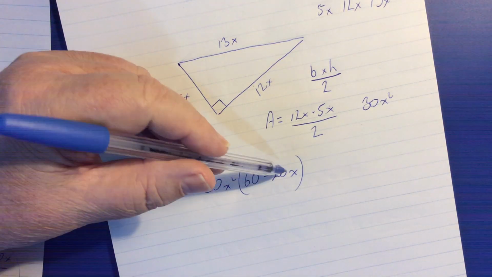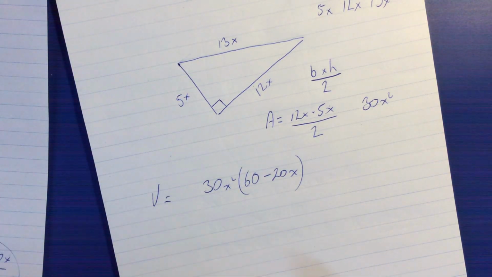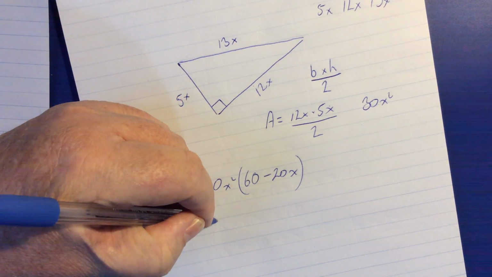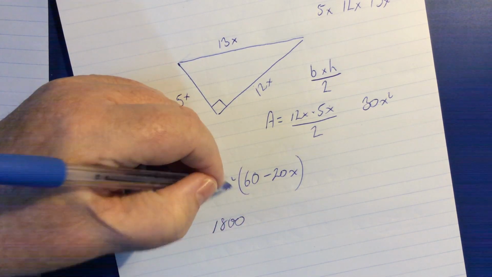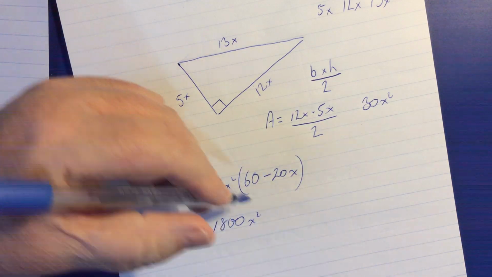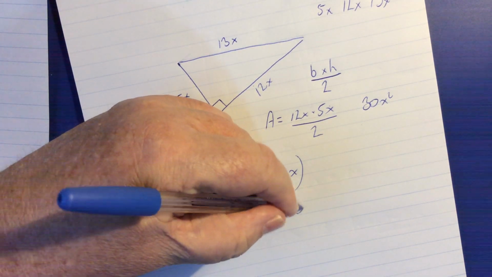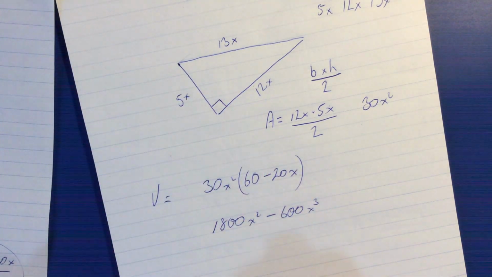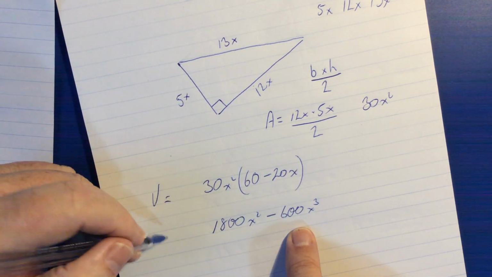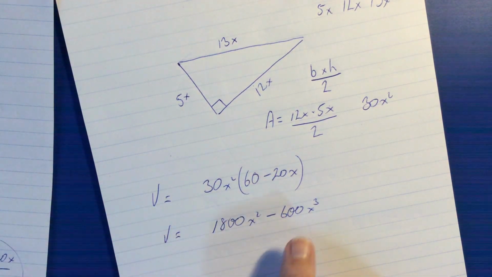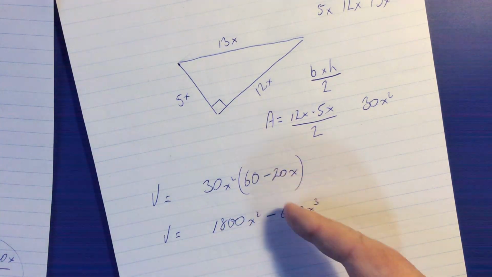So what I'm going to do is expand this and then refactorize it. So 30 times 60 is 1,800 x squared, and 30 times 20 is 600, and that is x cubed, and that is negative. So we have that. Volume is equal to that.